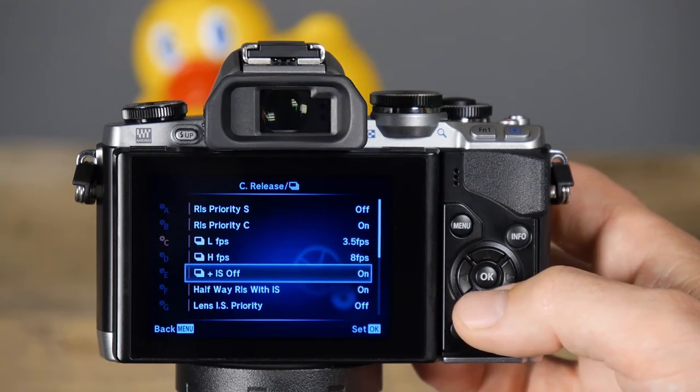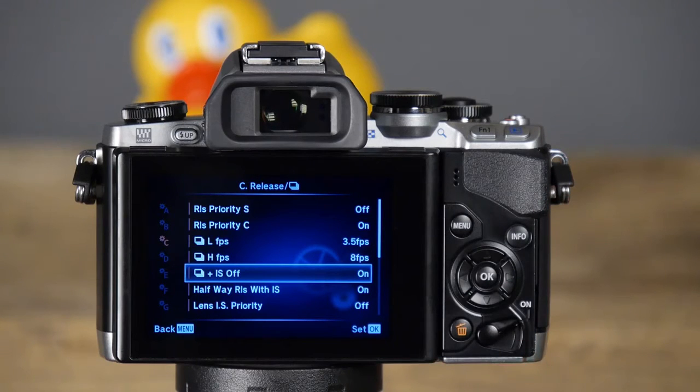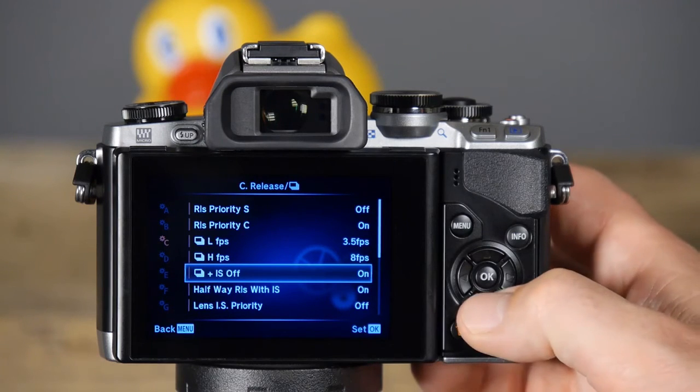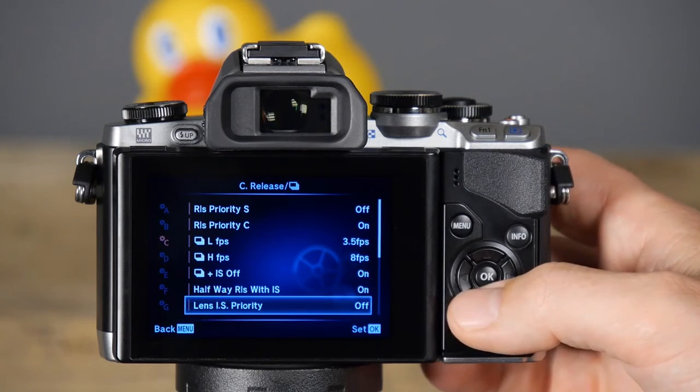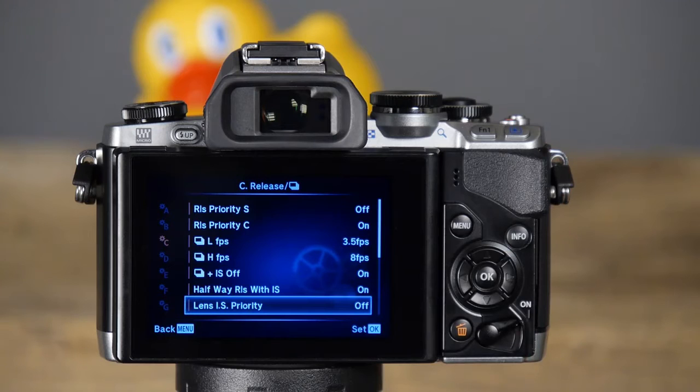The next option, Sequential Image Stabilization Off, will allow you to choose whether or not you'd like image stabilization to be used when the camera is set to one of the sequential shooting modes. Next, there is Halfway Release with IS. When enabled, the image stabilization will begin when the shutter button is pressed halfway. Next, there is Lens IS Priority, which will allow you to give priority to the lens image stabilization feature when an IS lens is used.